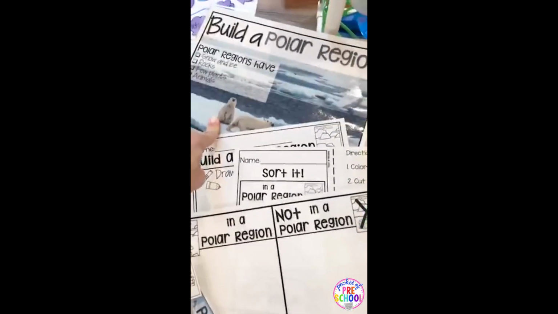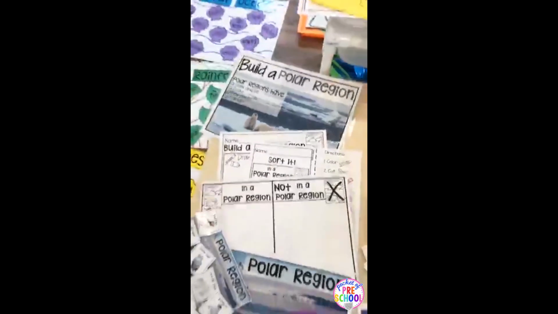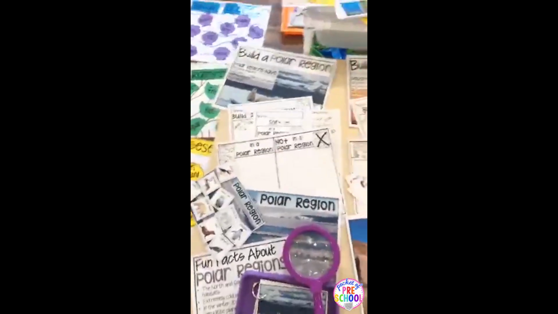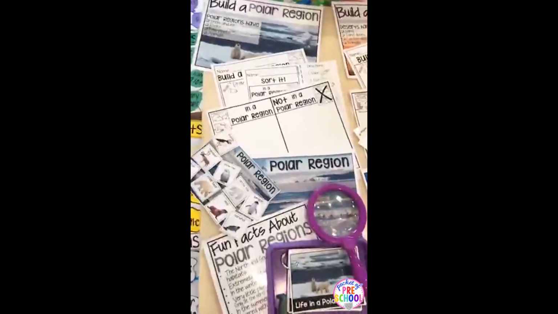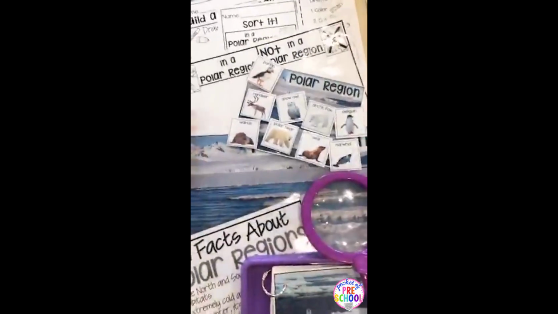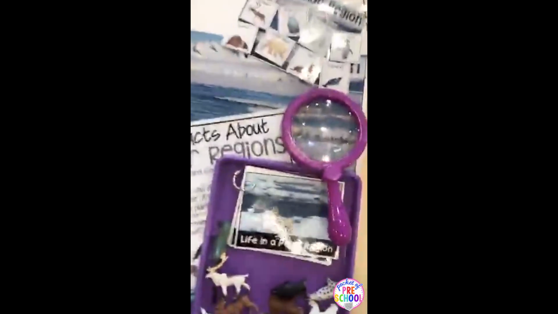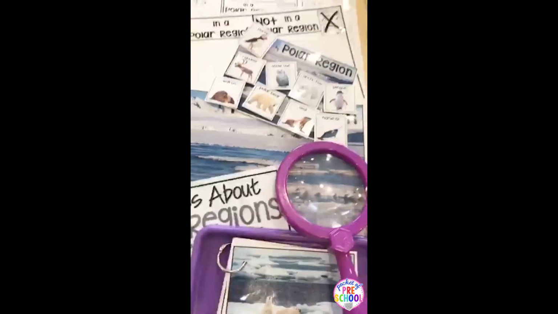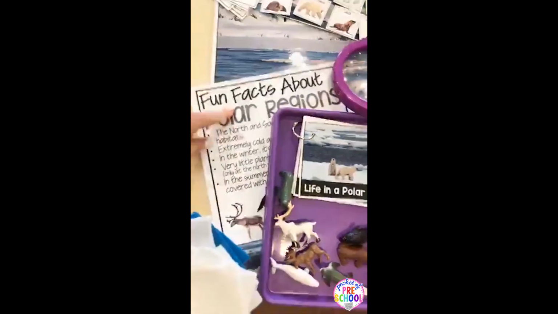Here's the polar regions, and I did polar regions that way if you want to talk about north and south poles, how they're both polar regions, but different poles have different animals. And then here's the small sorting card. Again, the polar regions I had on the table. So there are those sorting cards, and then the fun facts page.